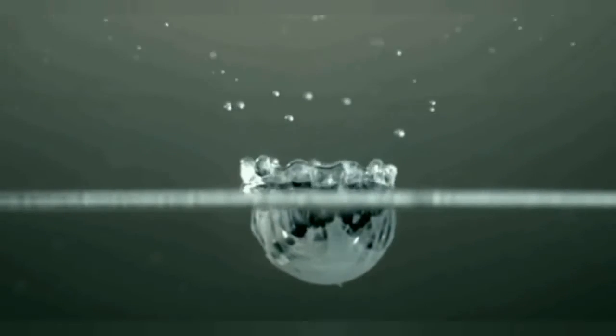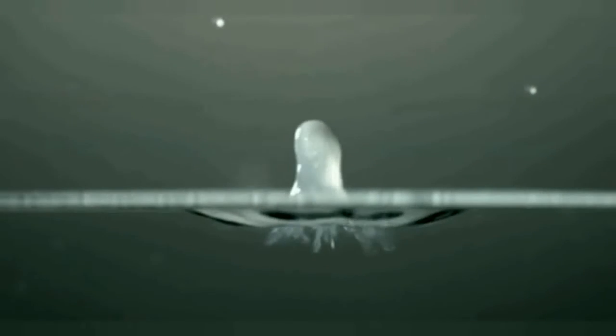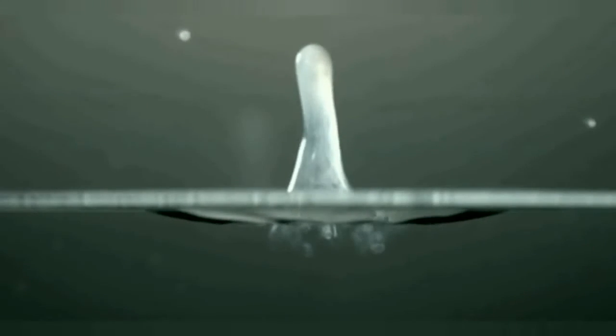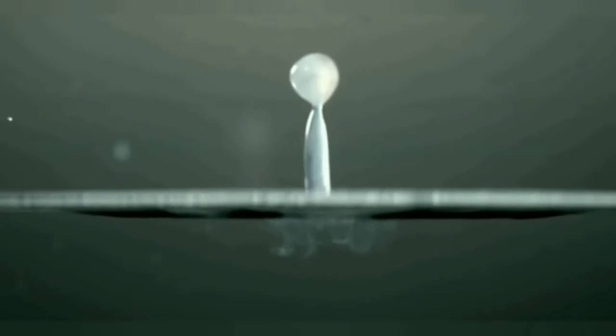Thus, the water surface behaves like a stressed membrane having a tension in all the directions parallel to the surface. This tension in the surface of a liquid is called surface tension. It can be seen that the droplet of milk takes the shape of a spherical drop.